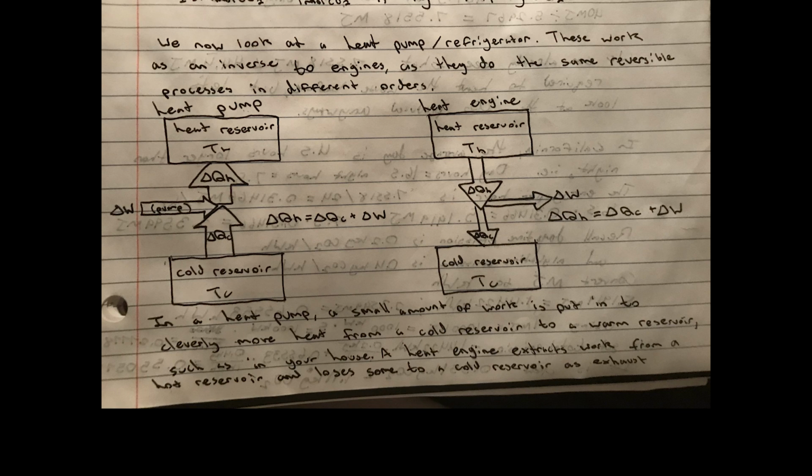To understand the heat pump or the refrigerator, it is a little bit easier to try and understand how the heat engine works first. So in a heat engine, we have a heat reservoir at temperature TH, which is going to be the hot temperature. And usually in a heat engine, this is provided by something such as combusting gas or gasoline or coal or something similar. Now, this delta QH is going to go through some process which extracts delta W, which is some amount of energy from that heat. And the rest of it then is exhausted as delta QC into the cold reservoir, which in most cases is basically the atmosphere.